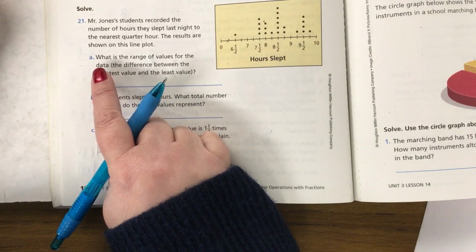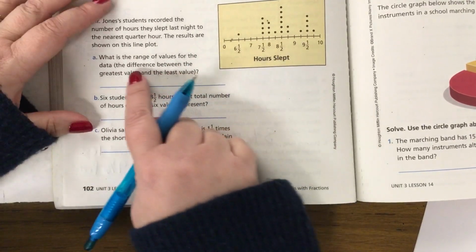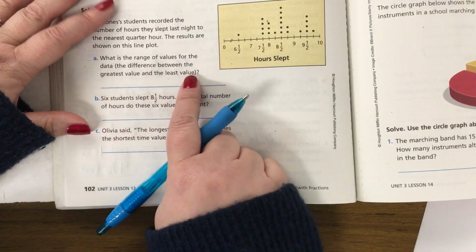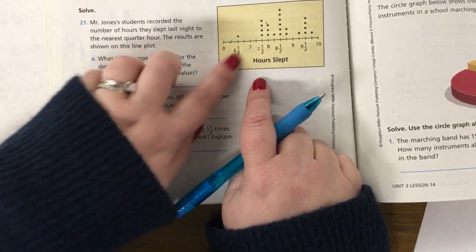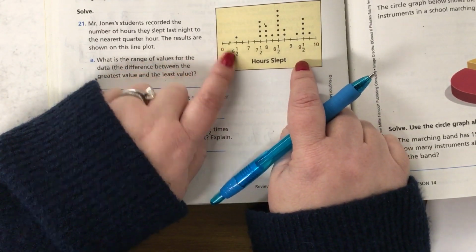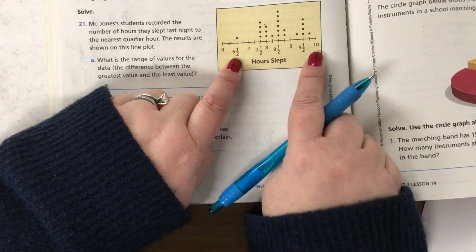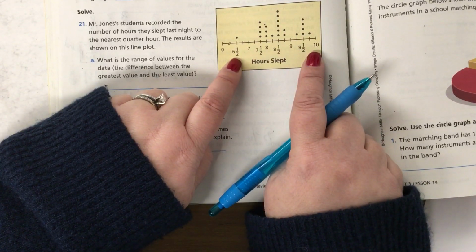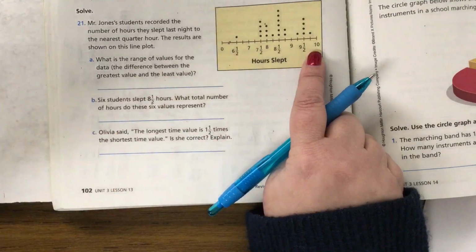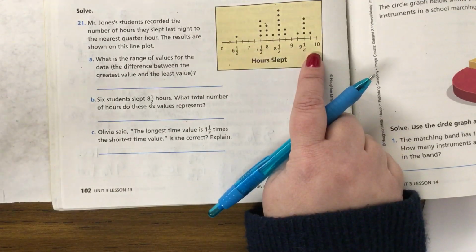What is the range of values for the data? Okay, so what is a range? Well, a range is the difference between the greatest value and the least value. So basically, the range is from 6.5 hours all the way to 10 hours.